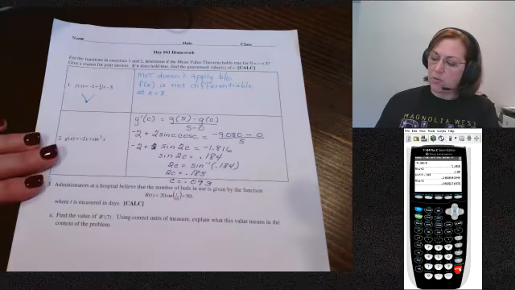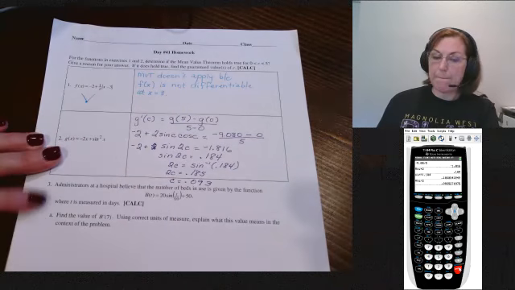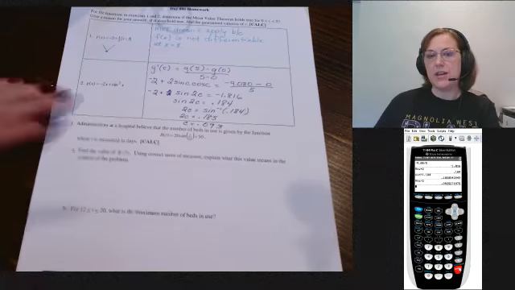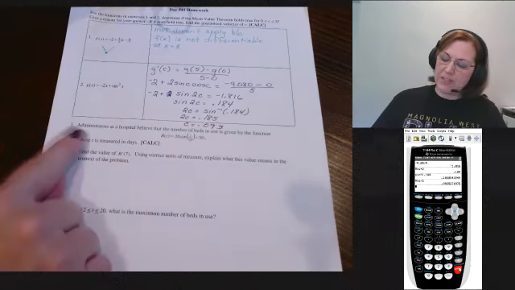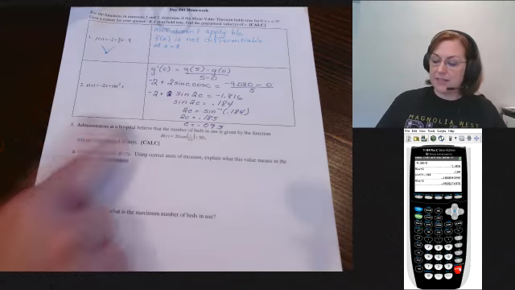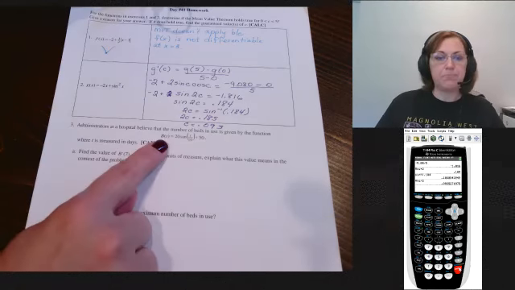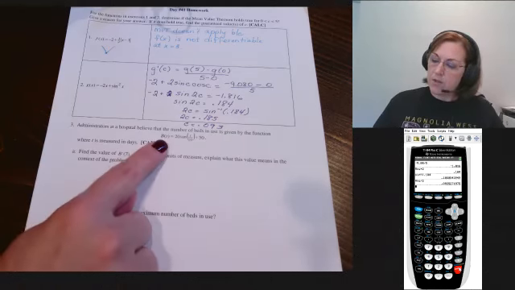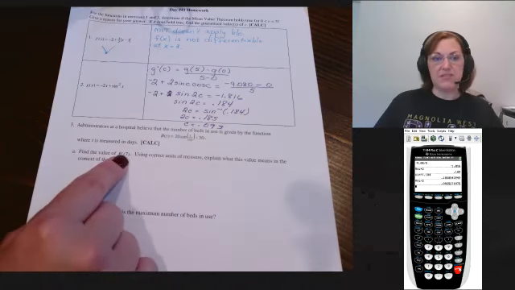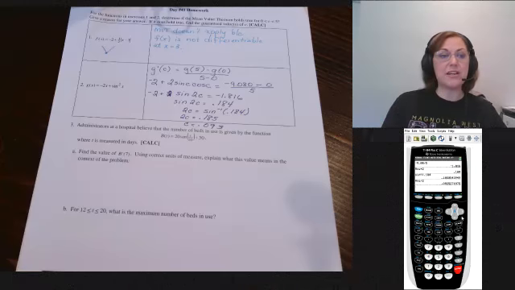Let's keep going. This time we'll look at a few free response like questions, like those you might see on the AP exam. So you're being told that administrators at a hospital believe that the number of beds is given by this function, where t is measured in days. We want to find b prime of t. Now again, we are using our calculator.